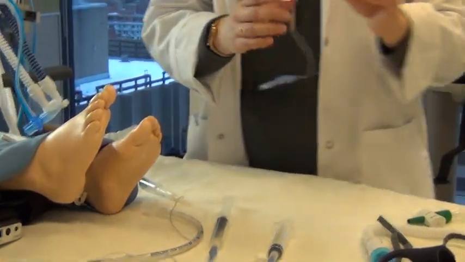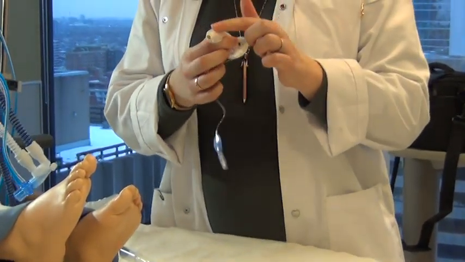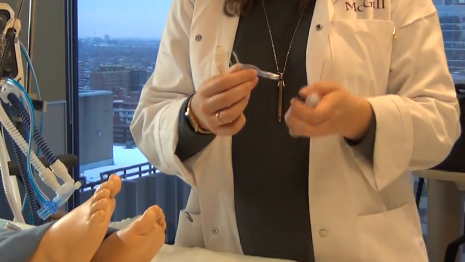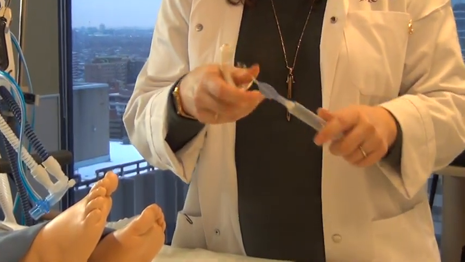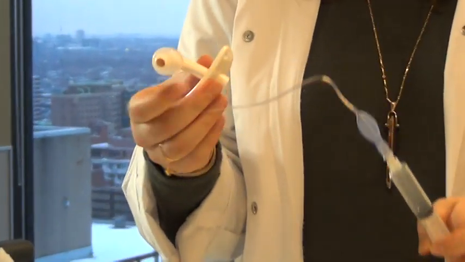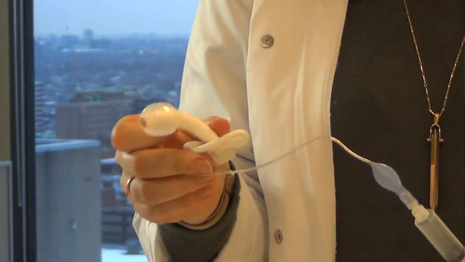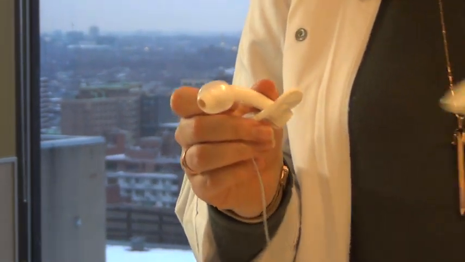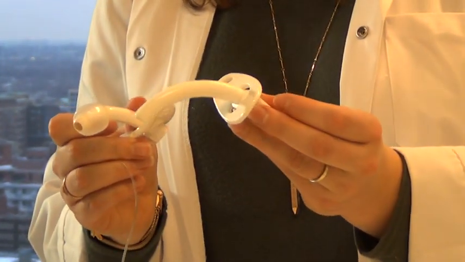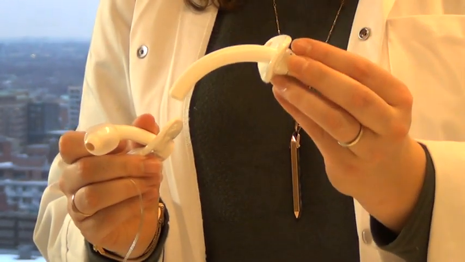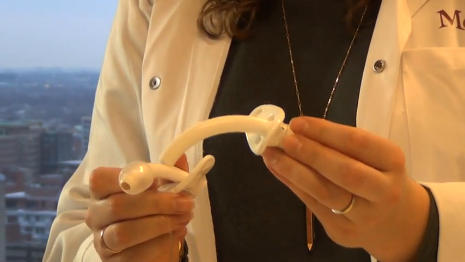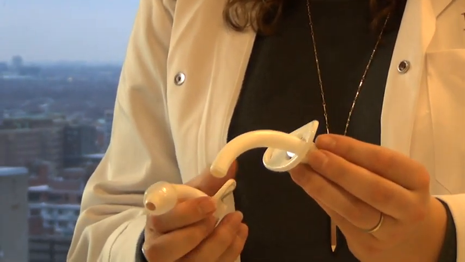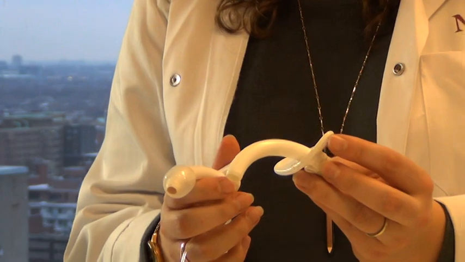Now it's the same idea with a tracheostomy tube. A tracheostomy tube also has a balloon when patients are ventilated. So this balloon here that we would inflate serves the same purpose as it would on an endotracheal tube. The other option is a cuffless tracheostomy tube, and these are for patients on any medical surgical floors or in rehab. They would have a cuffless tracheostomy tube, as they don't require mechanical ventilation.